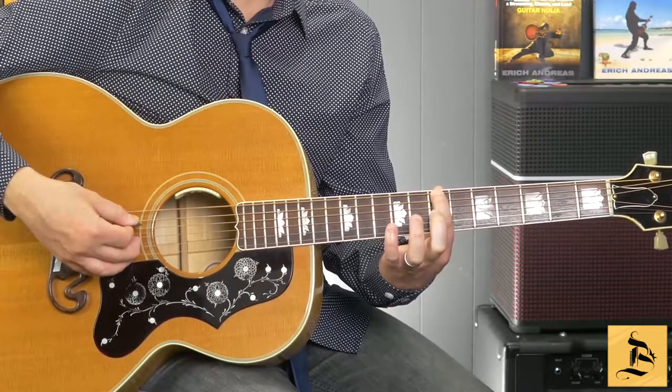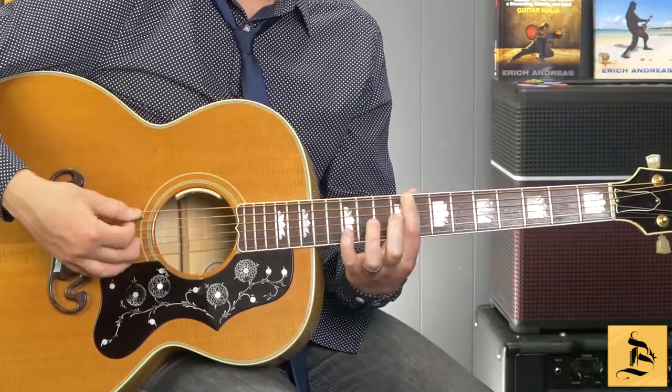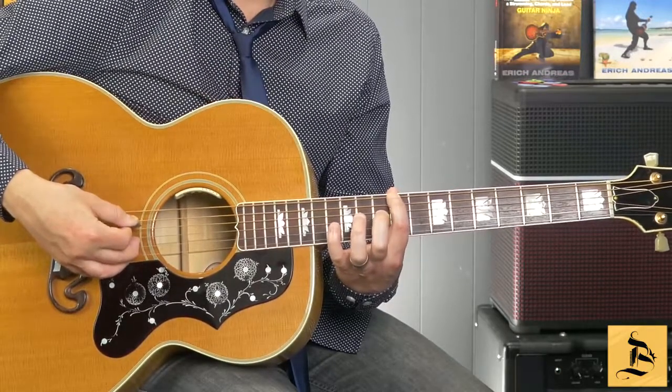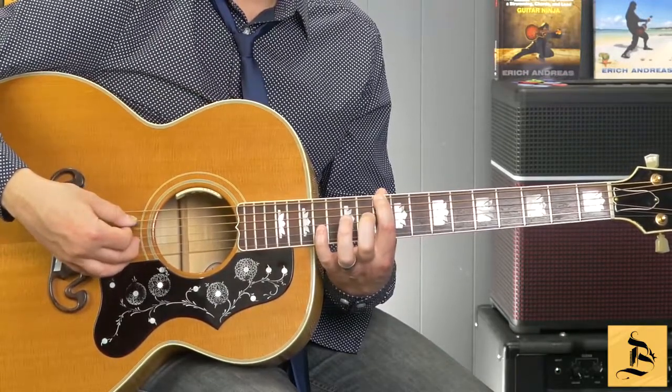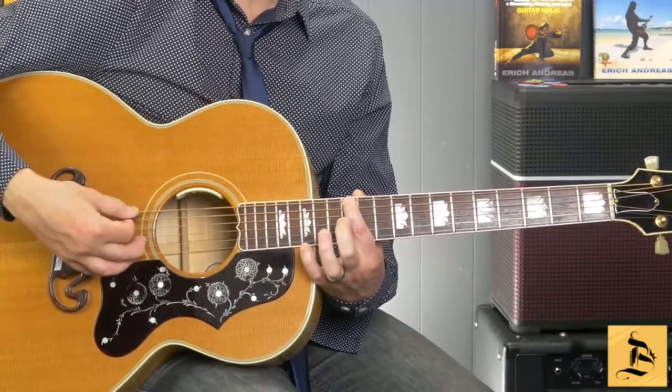Here's our B. Does B have a sharp? No, so C. C sharp. D. D sharp. And look, here we are at the 12th fret, back at our E.